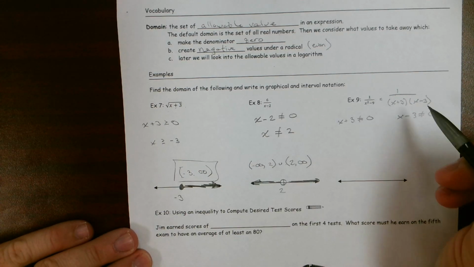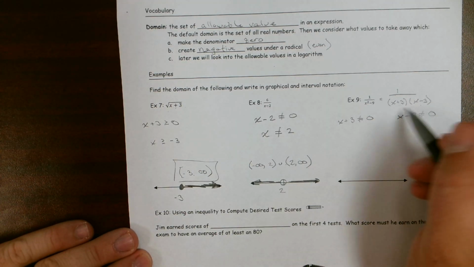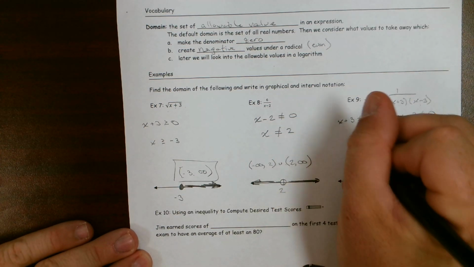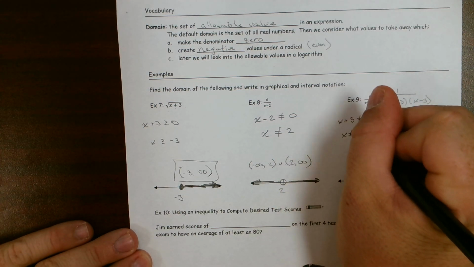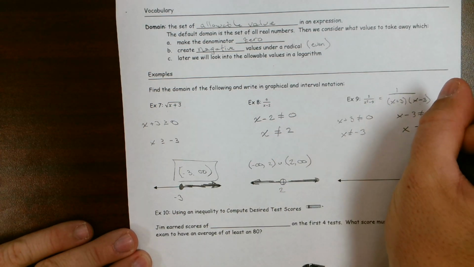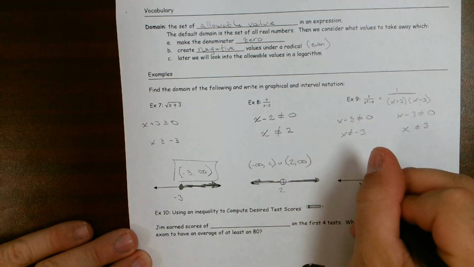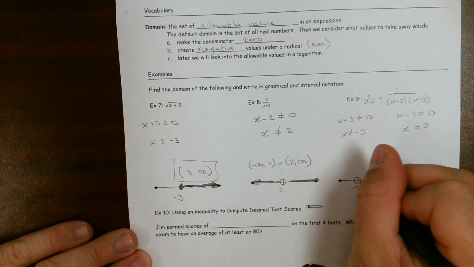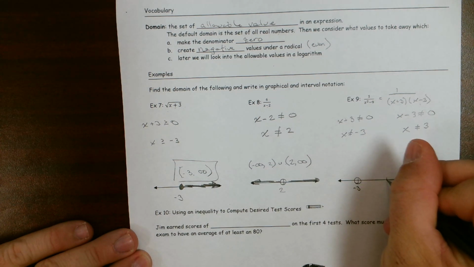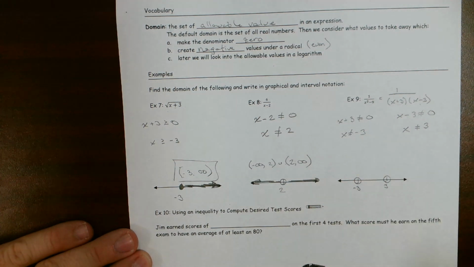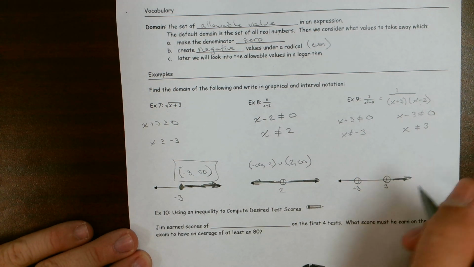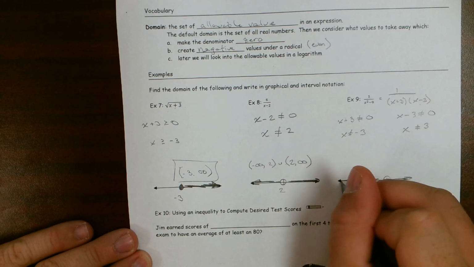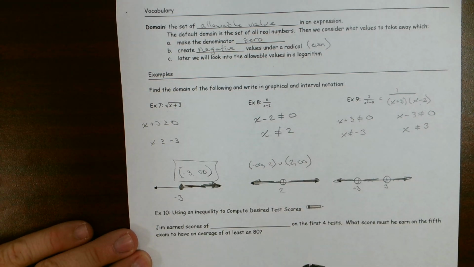Okay? Just because if one of these was 0, 0 times anything is going to be 0. So we know that x cannot equal -3, and we know that x cannot equal 3. So there's negative 3, we're not allowed to equal that. There's 3, we're not allowed to equal that. But every other answer on the number line is allowable, is in the domain.